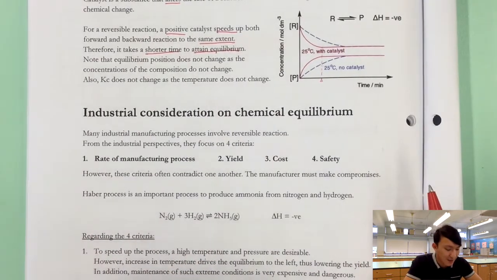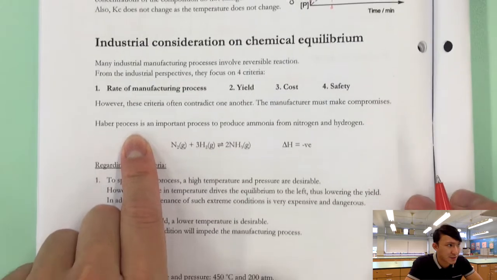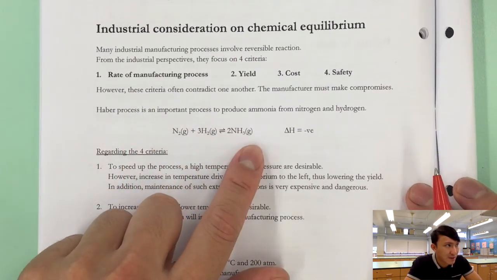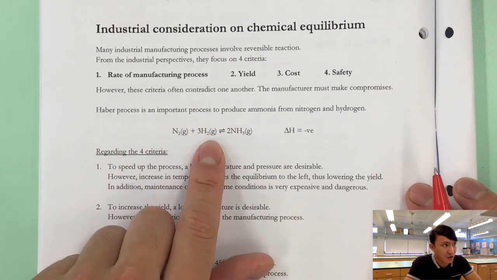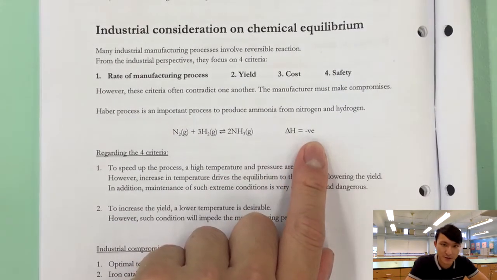Okay, now let's look at this example. This one is called the Haber process, and this is used to make ammonia, and the reaction is nitrogen reacting with hydrogen to form ammonia gas, and the forward reaction is exothermic. You need to memorize this.